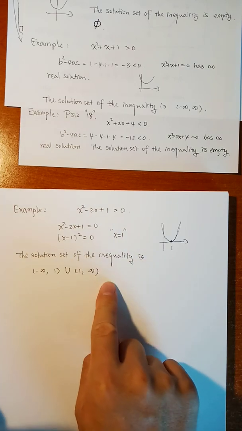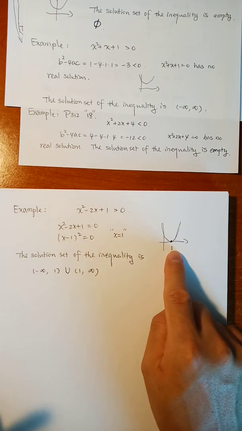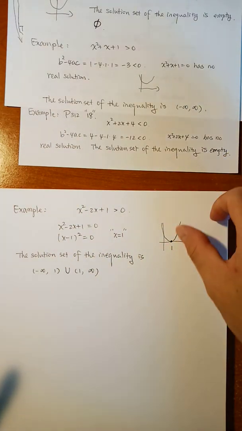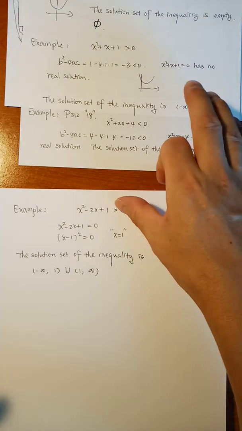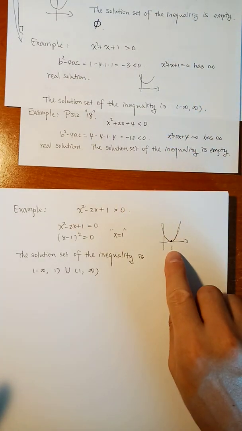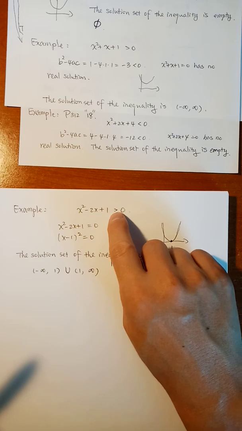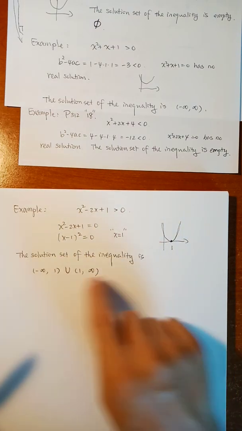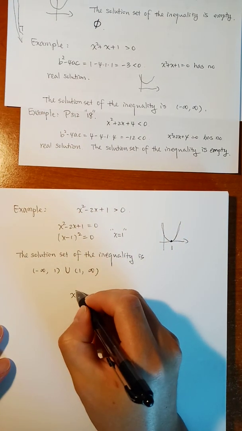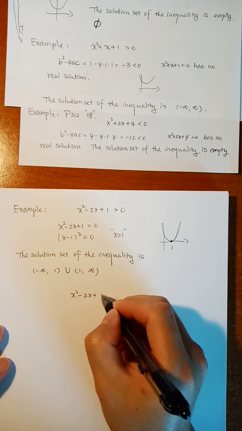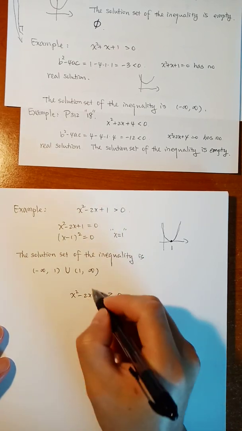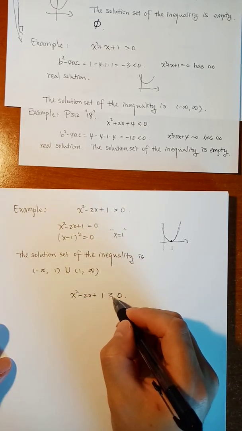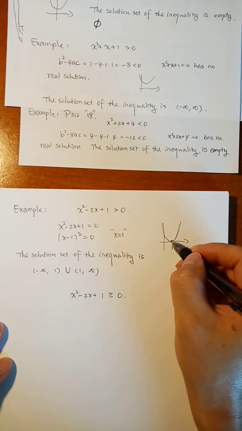Okay, so this is another extreme case. When you have a double solution and you're looking for the positive part, the greater than 0 part, you just remove it. If it is greater than or equal to 0, then that's the whole thing. For example, if we are solving this inequality including this equal sign, it means you will include this 1.